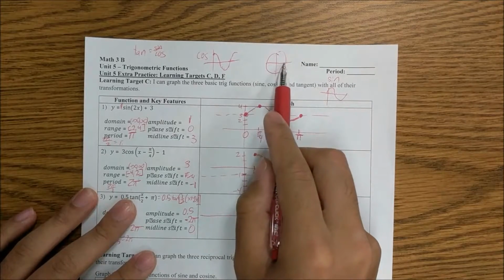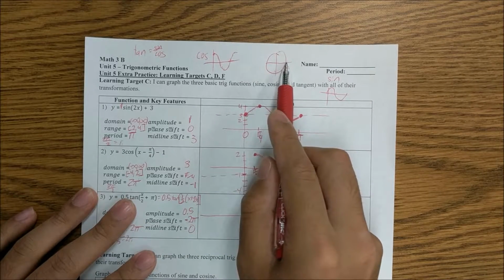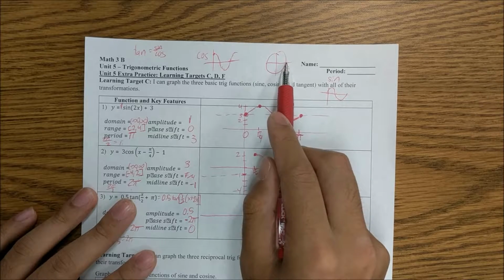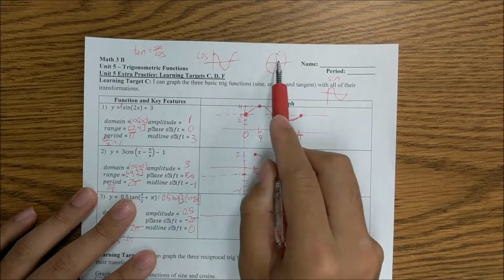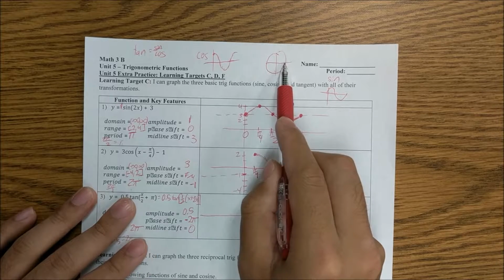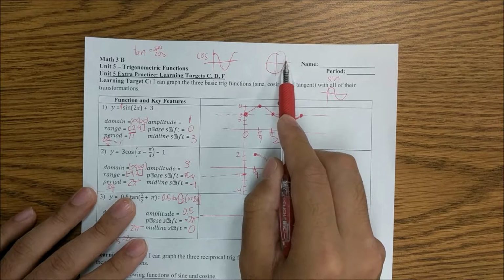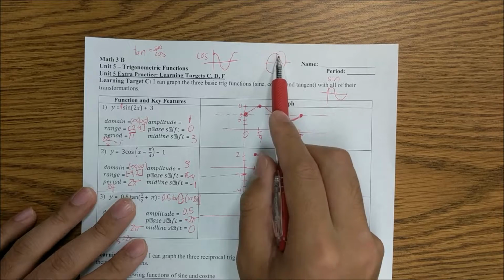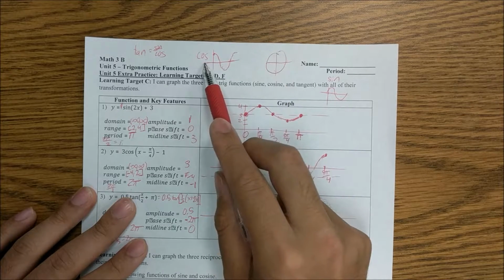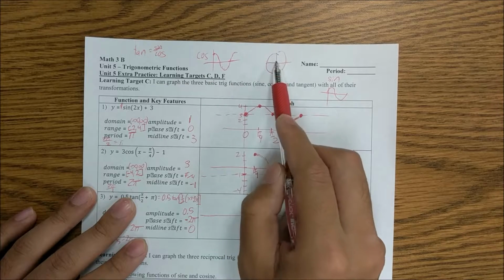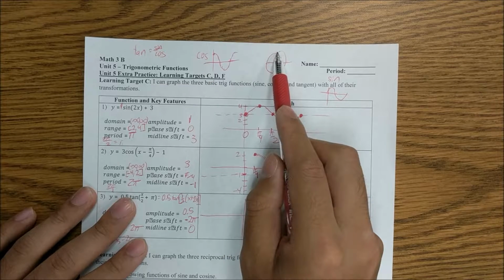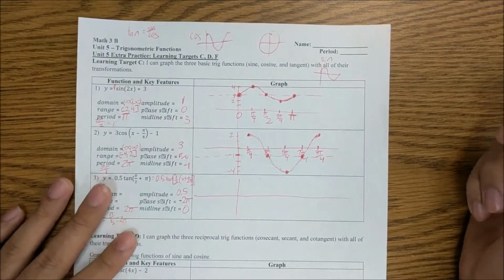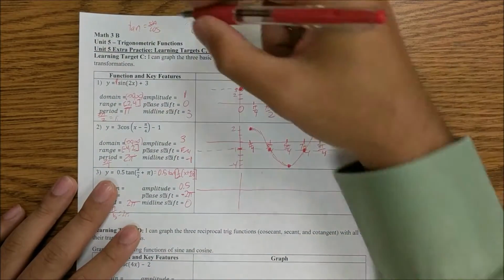So if I start at 0 on the unit circle, the sine, the y value is 0 divided by the cosine value of 1. 0 divided by 1 is 0, right? So at 0, tangent is 0. At pi over 2, the sine value, the y is 1, but the cosine is 0, the x value is 0. So sine divided by cosine, 1 divided by 0 is undefined. Okay, so at pi over 2, it's undefined.